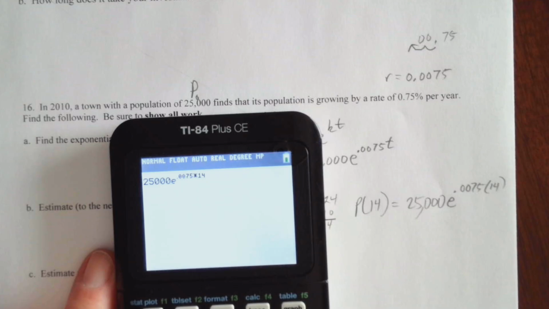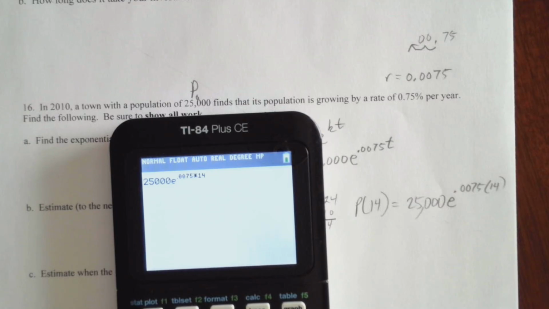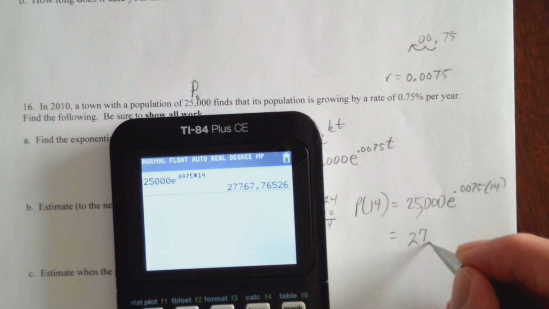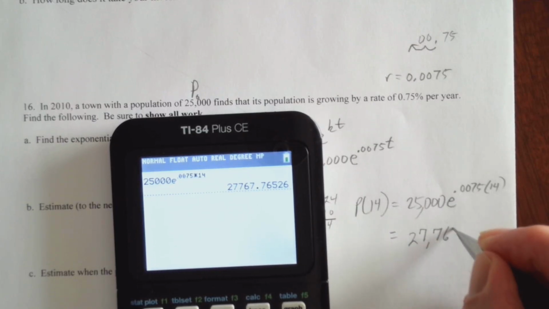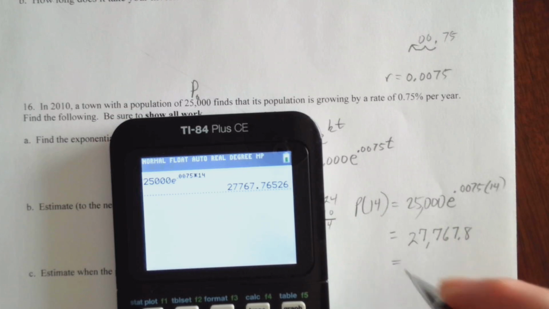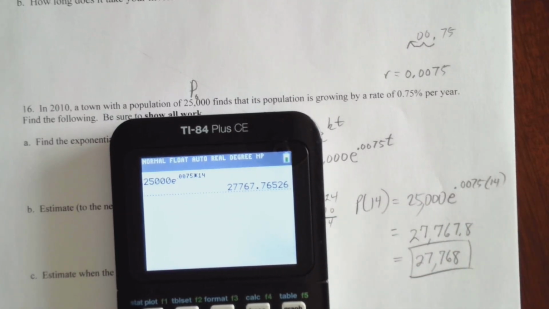Now, if you're using one of the older TI-84s, you may have to put parentheses around this product so that it takes e to the power of that product. Let's go ahead and hit enter. We get 27,767.7, well, we could say about 0.8. So since they're saying round to the nearest person, this would be 27,768 people.